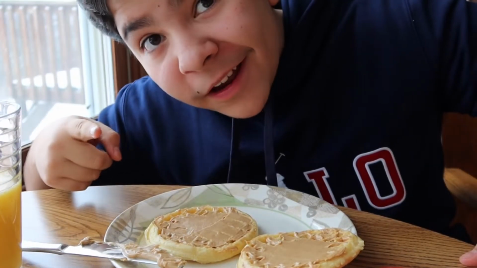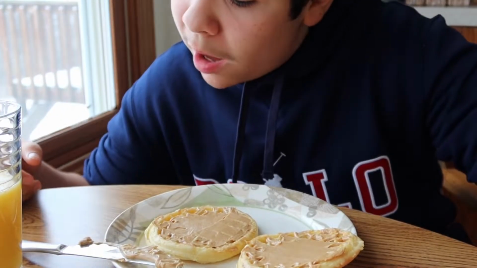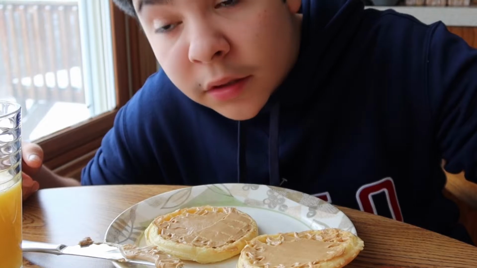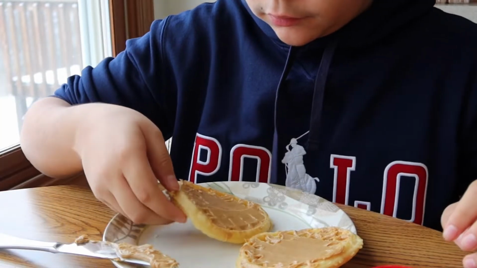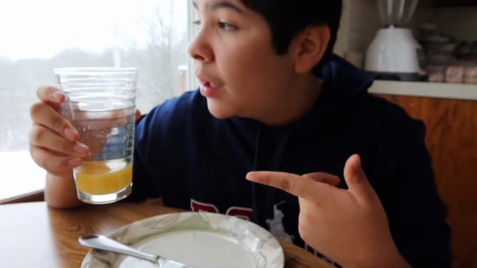Now, I don't know if y'all have tasted waffles with peanut butter, but I'm gonna tell you right now, they're delicious. So try them. I'm done with my waffles, but now with my orange juice. Orange juice is the best juice. If you disagree, put it down in the comments.